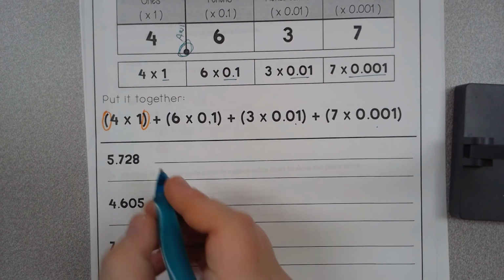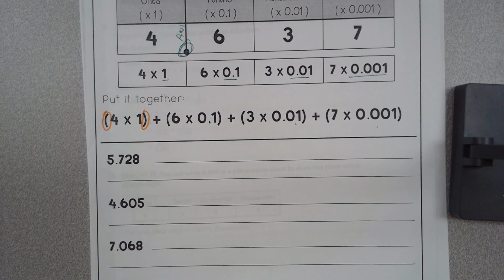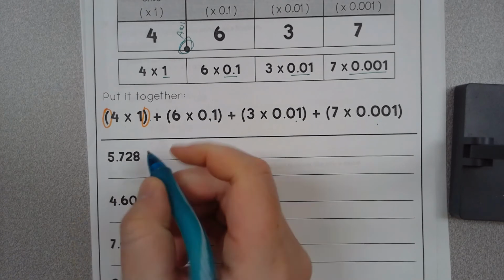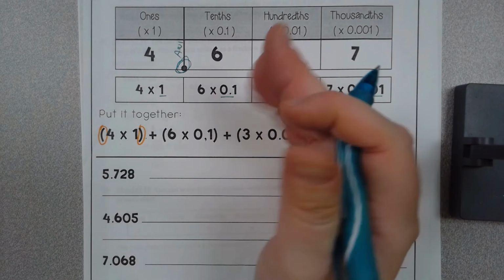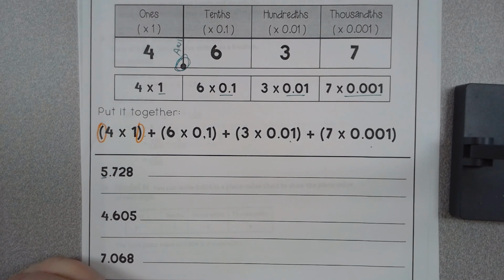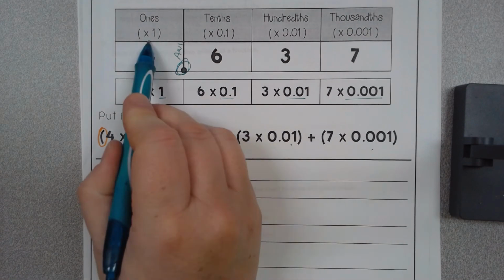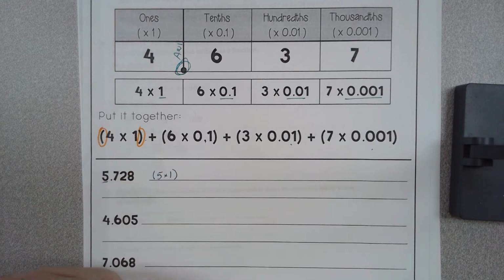Okay, so let's look at the first one. 5 and 728 thousandths. Now, we're going to do this one number at a time. We're not going to rush. So, all right. The first one is 5 and 728 thousandths. So you can still use this up here, or you can get a scratch piece of paper and do it there. But the 5 is in the ones place. Okay? So according to this little chart, I'm going to go 5 times 1.